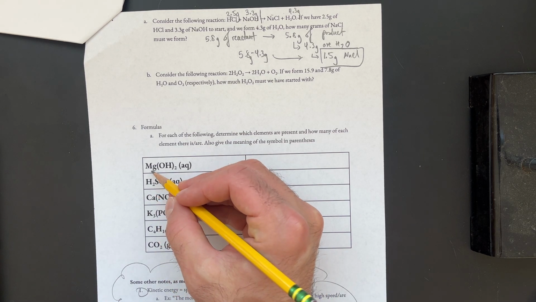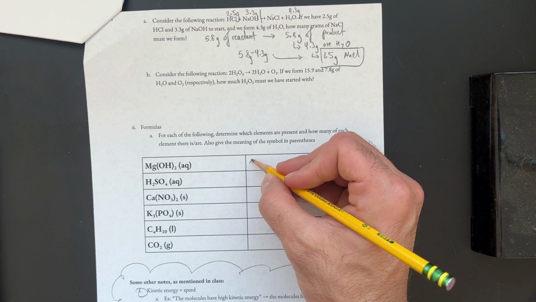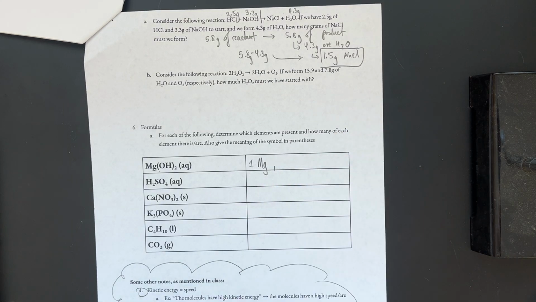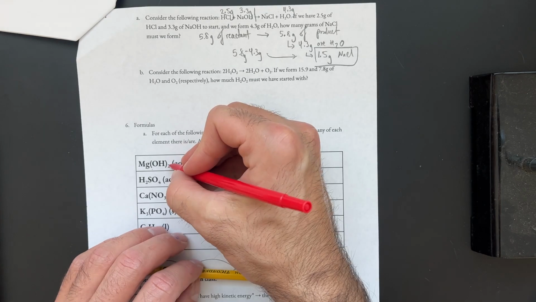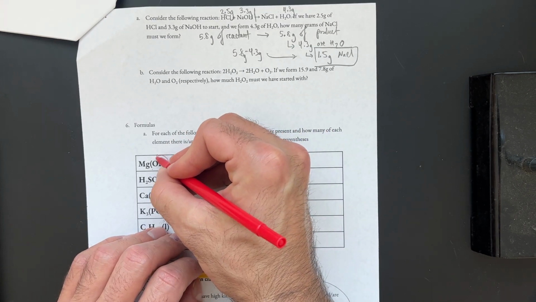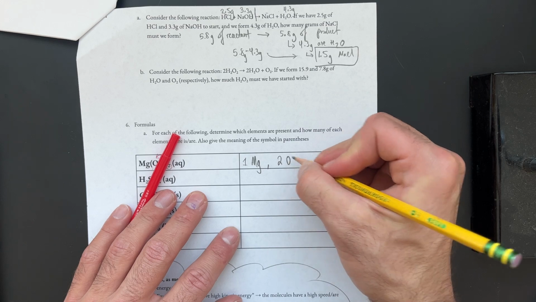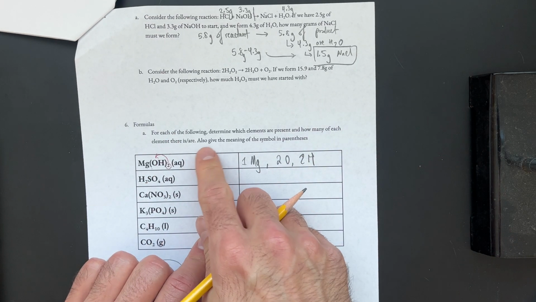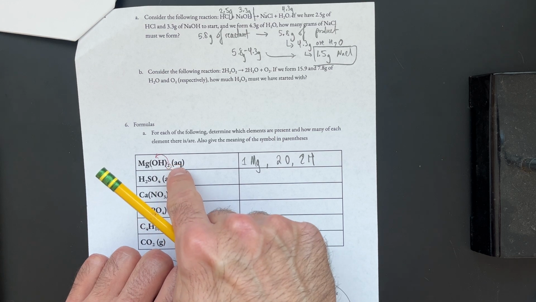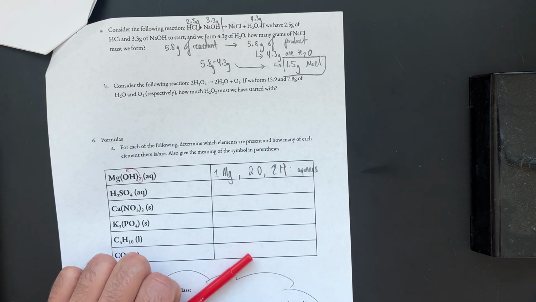Basically, if we have Mg here and there's no subscript, there's only one Mg. And if there is a 2 here, that 2 around the parentheses is being applied to both O and H, so there's going to be 2 O's and 2 H's. Now the last thing this is saying is give the meaning of the symbol AQ. That's aqueous. So just be able to give the name.